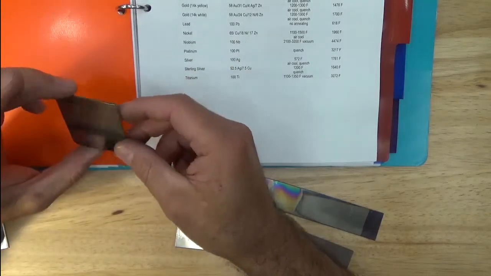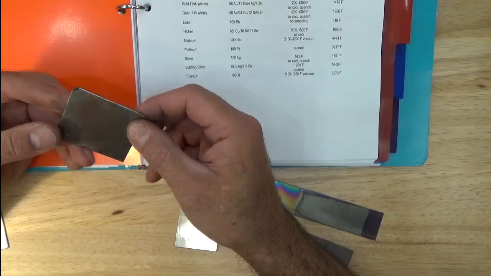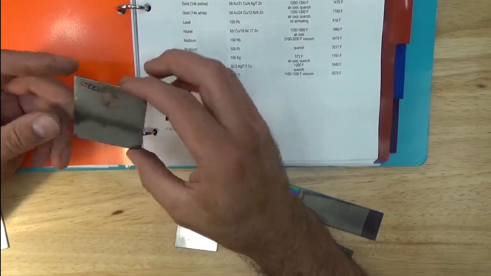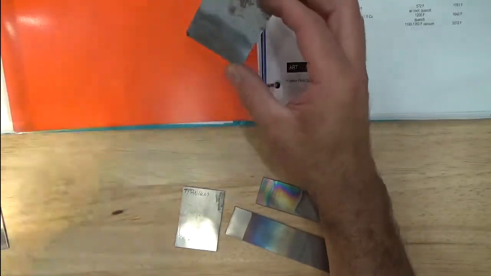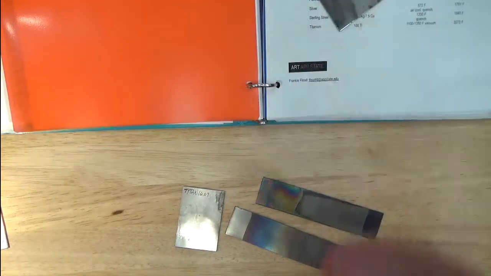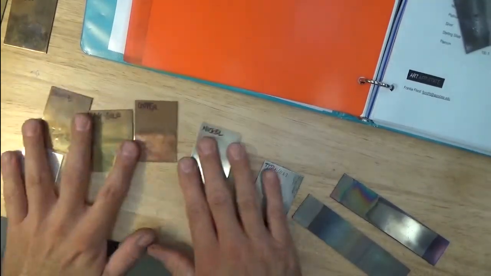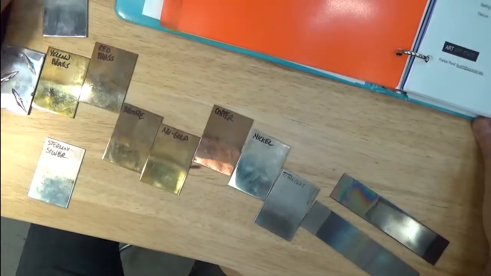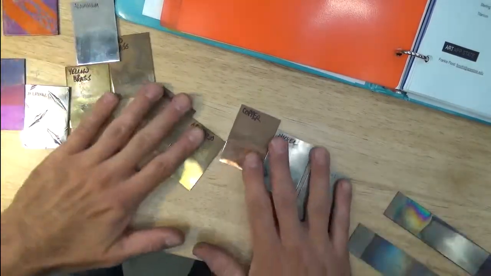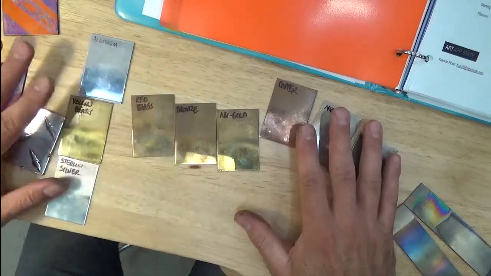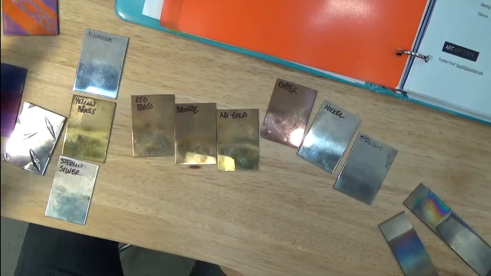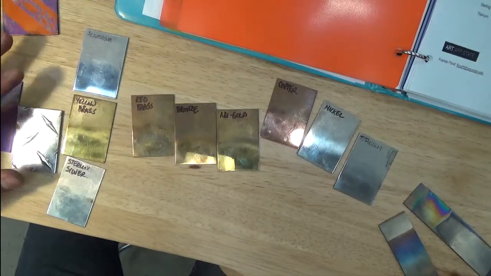So one of my students had asked me in the past, how do you tell what a metal is? Well, I will point out that most of the non-ferrous metals that we're working with here, that I've introduced to you, will not spark when you touch them to a belt sander or a grinder.